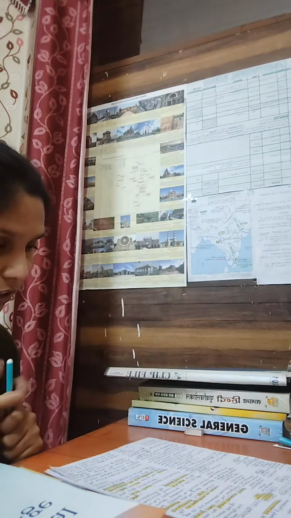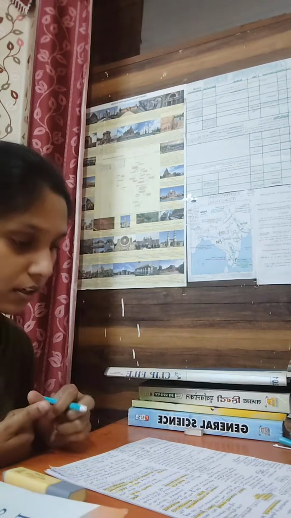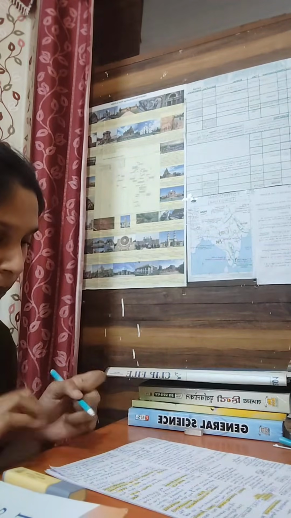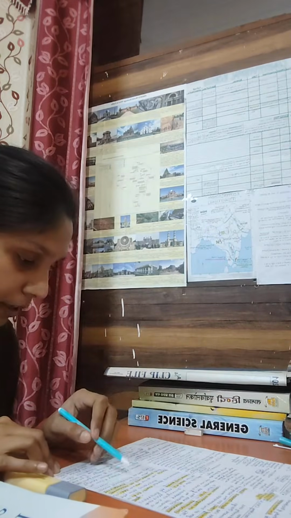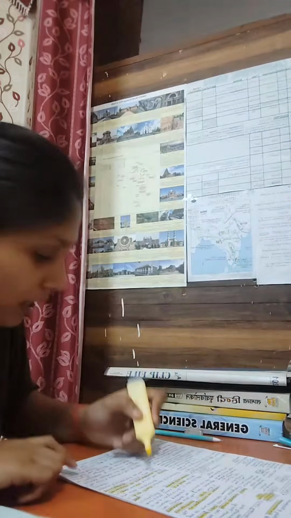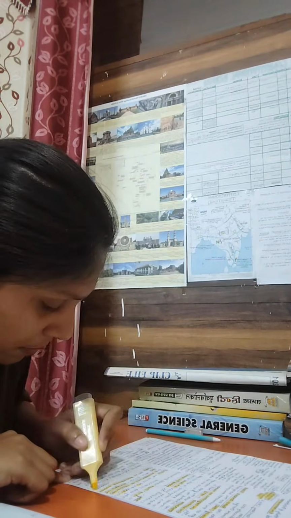First, Rachel Carson wrote Silent Spring in 1962. Then the UN Conference on Human Environment was held in Stockholm in 1972. In 1983, the UN set up the World Commission on Environment and Development, WCED, with Gro Harlem Brundtland as the chairperson.